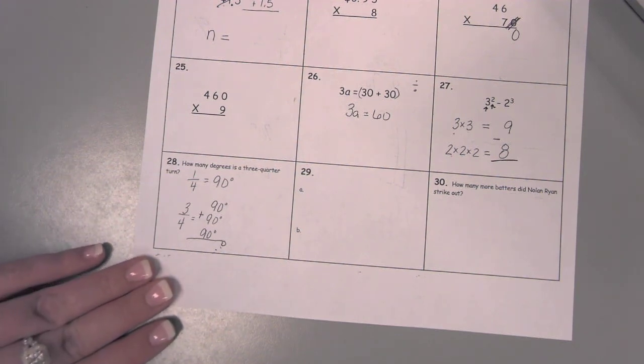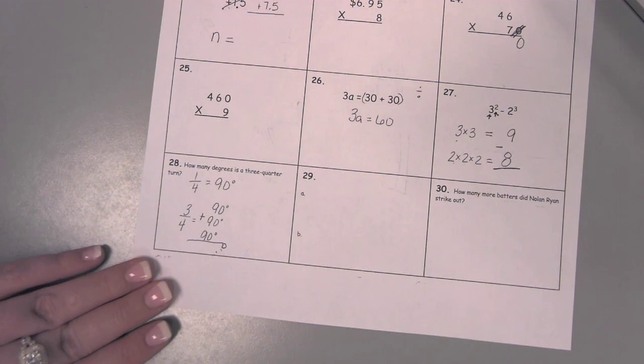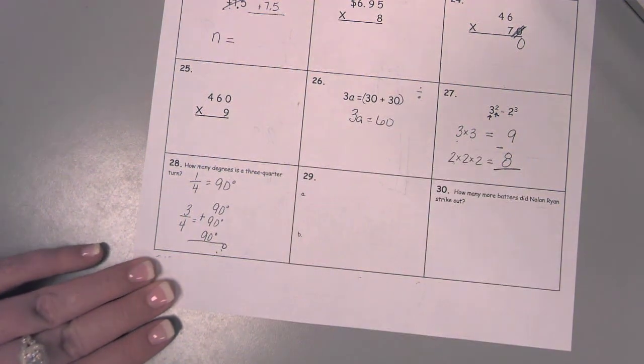29, it's on page 528. Which segment appears to be perpendicular to segment BC? Perpendicular makes an L. So BC, perpendicular could not be AB. It's diagonal.